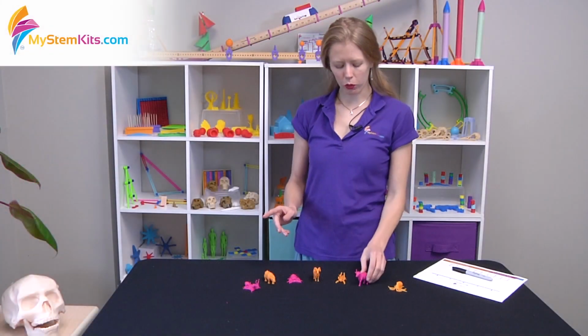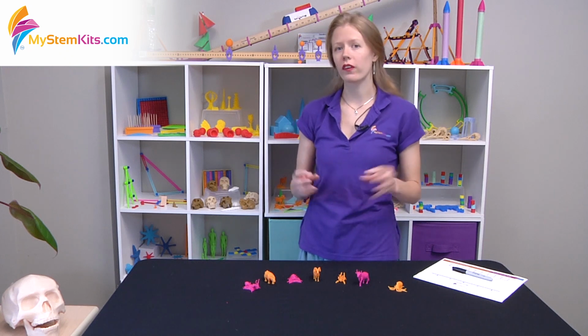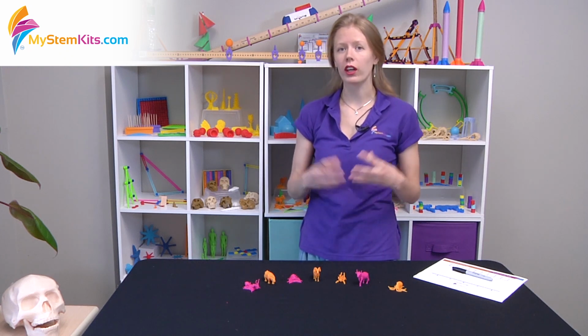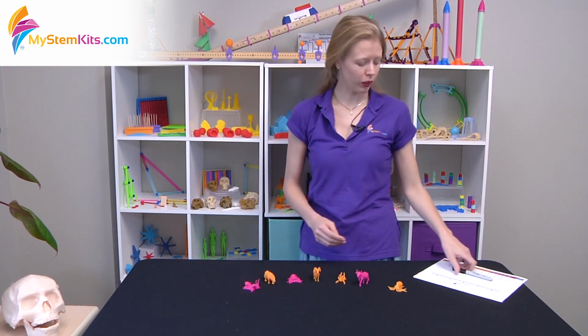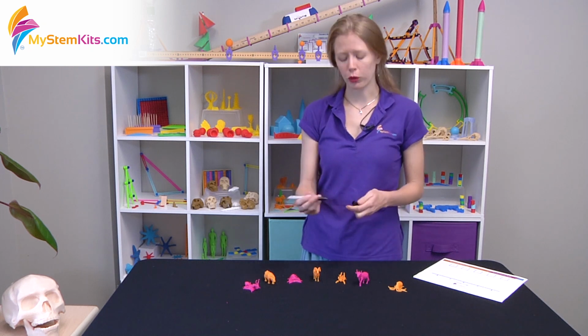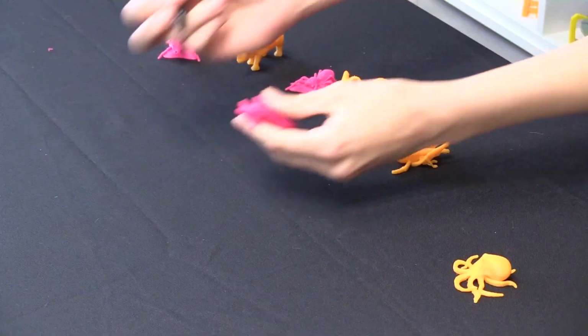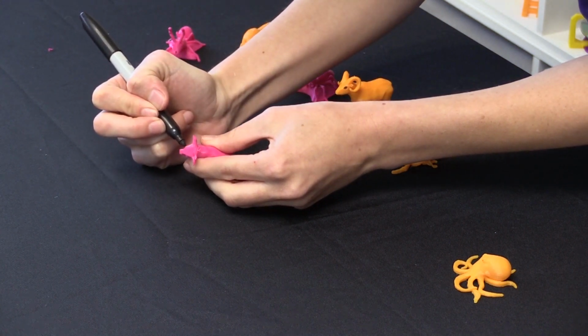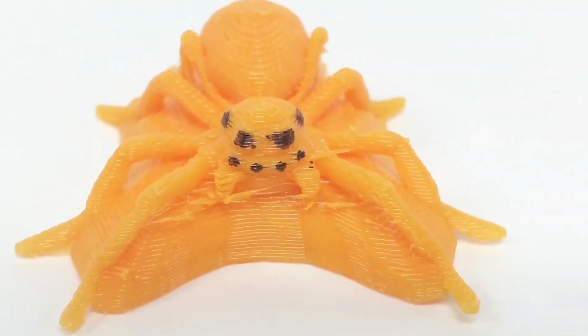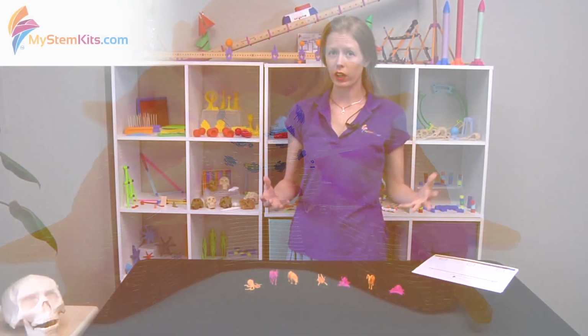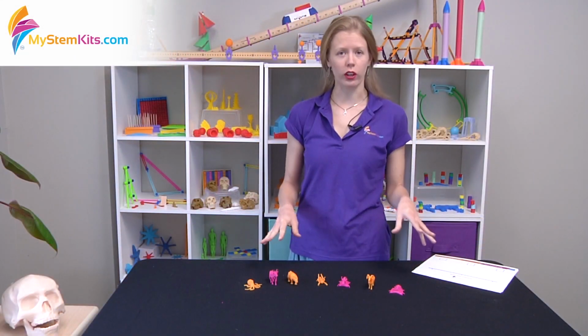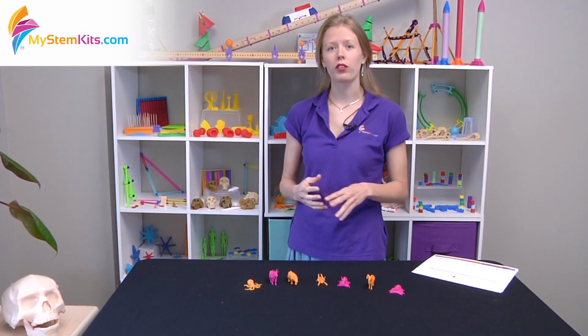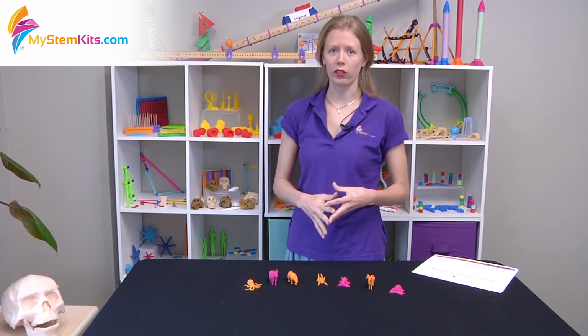When everything's de-supported, you then need to make sure that the eyes on the animals are very obvious and very visible. So to do that, take a permanent marker and then look at the eyes on the model and actually draw them on. Once you've got everything de-supported and all of the eyes drawn on, you can then start doing a lot of really good comparisons and graphing with these animals.